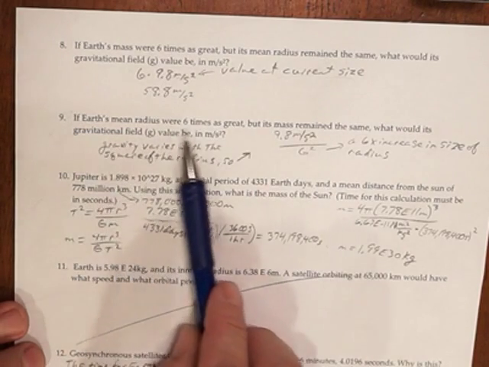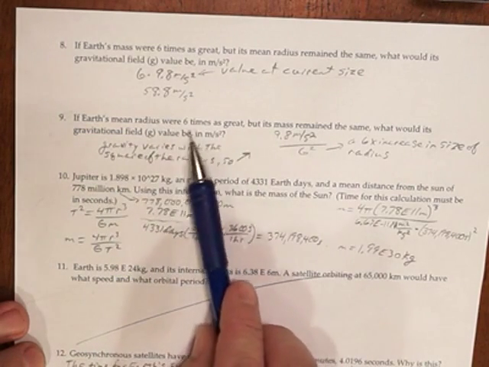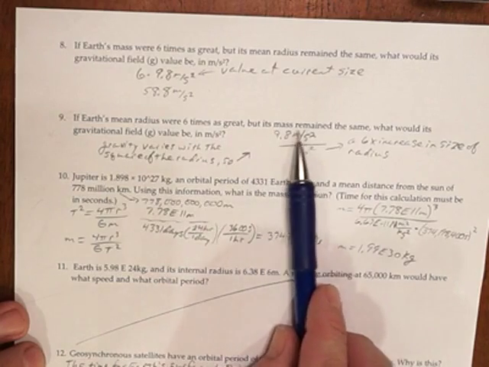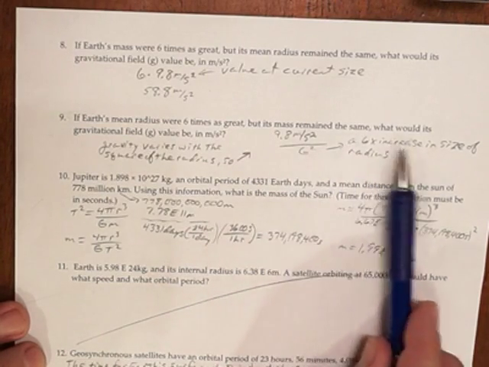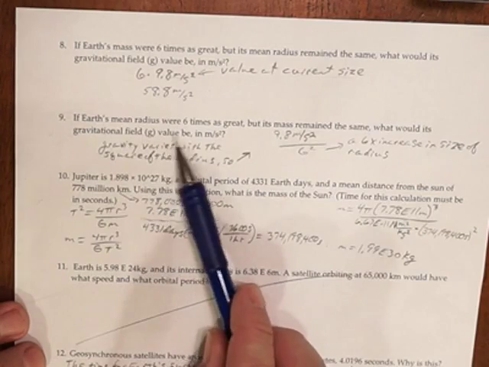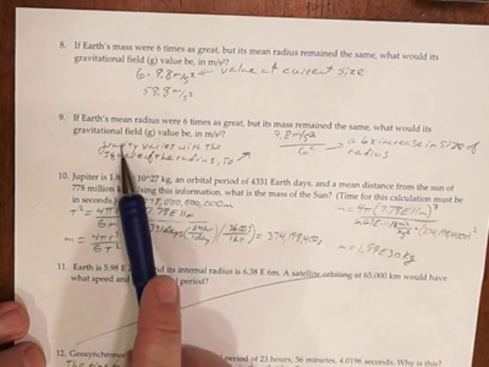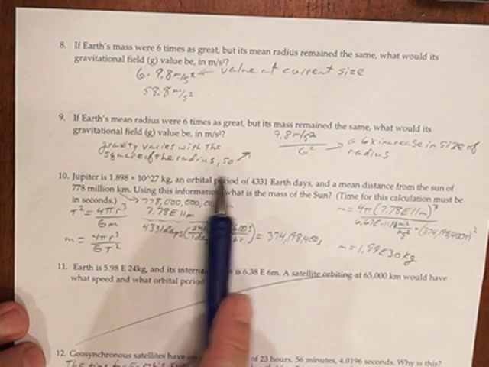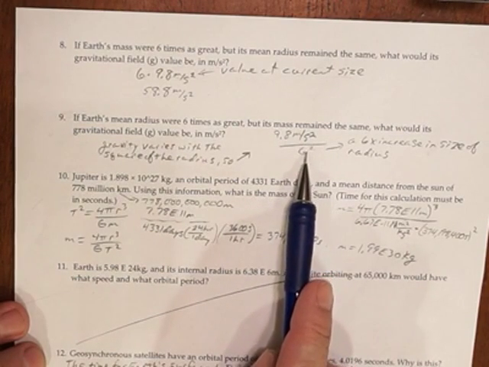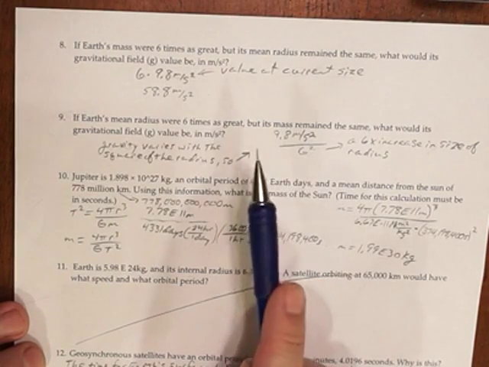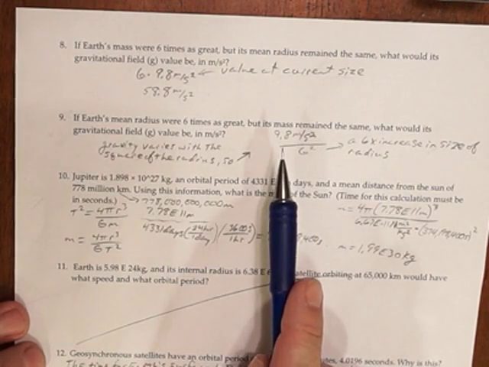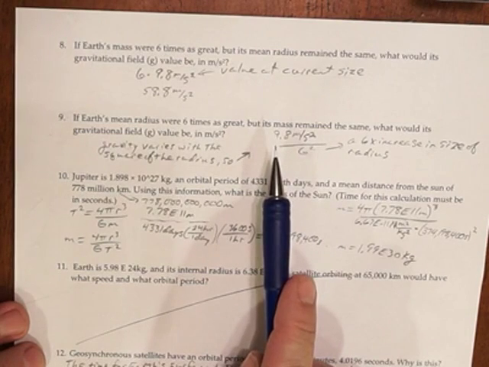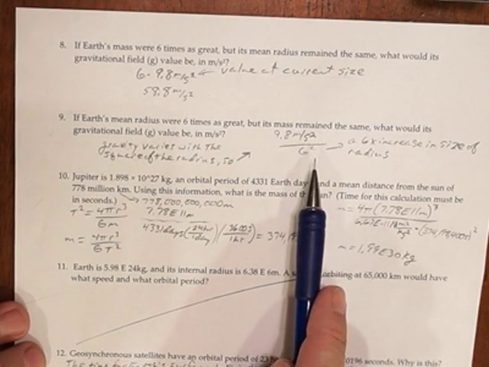If Earth's mean radius were 6 times as great, so the Earth has grown 6 times, but its mass remained the same, what would its gravitational G value be in meters per second squared? So gravity varies with the square of the radius, and we divide by the radius. So if the radius grows 2 times, the gravity field decreases by 4 times.